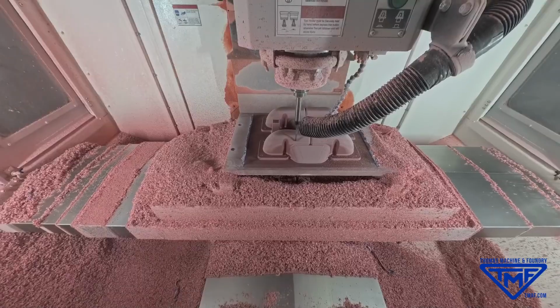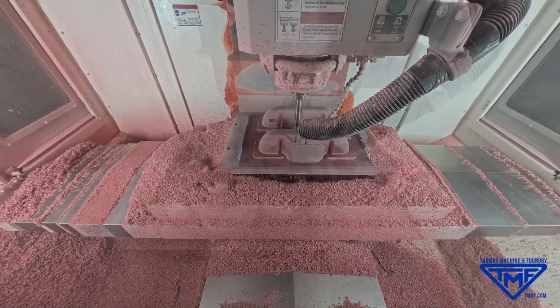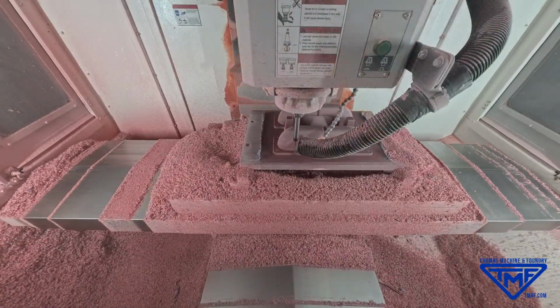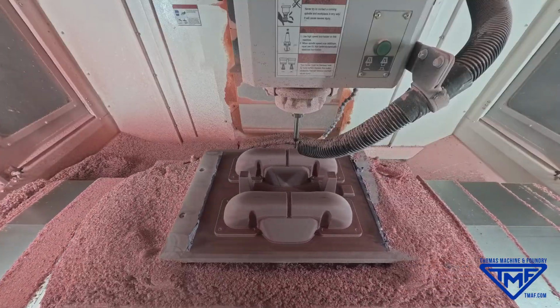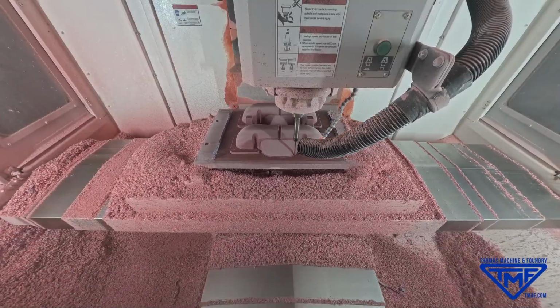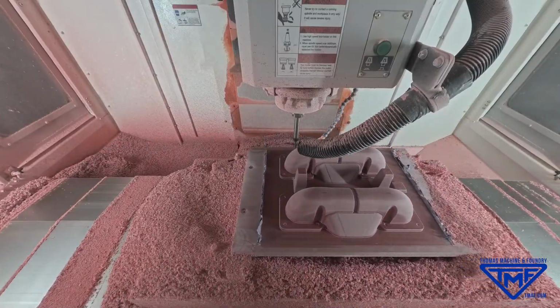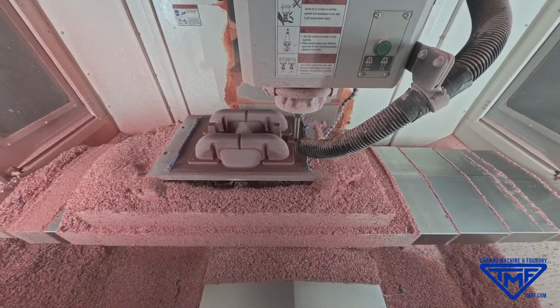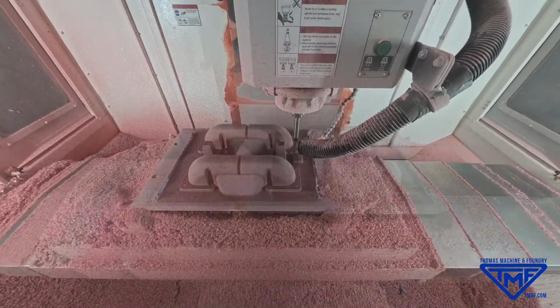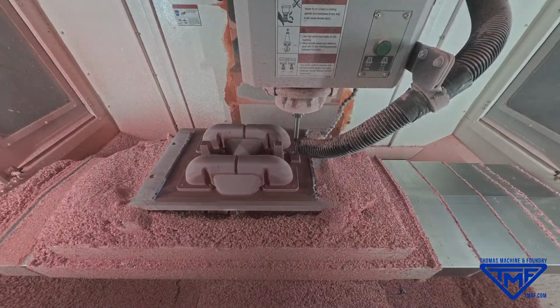But the technology is only part of the story. The machine can only do what the pattern maker has designed. The accuracy still comes from the planning, the knowledge, and the craftsmanship behind every decision. From a computer screen, to a block of urethane, to a finished pattern ready for the foundry, this is how a modern pattern is made at Thomas Machine and Foundry.